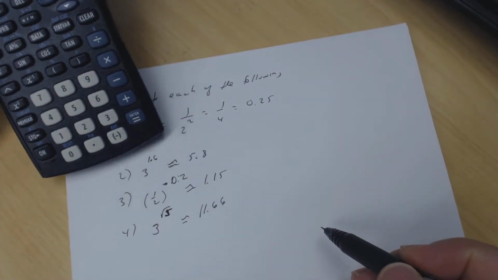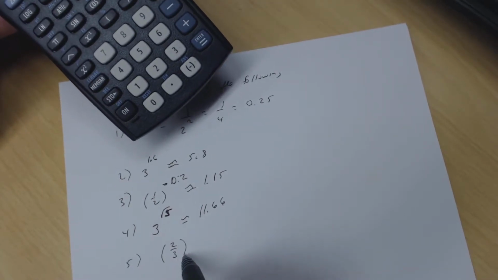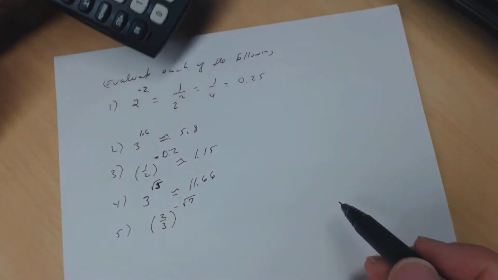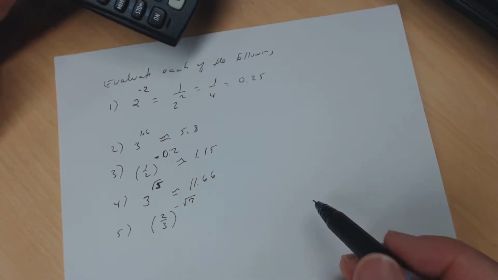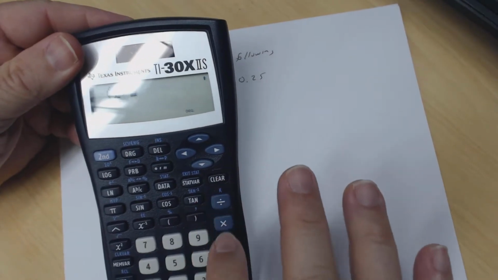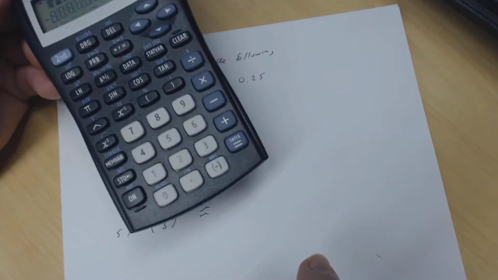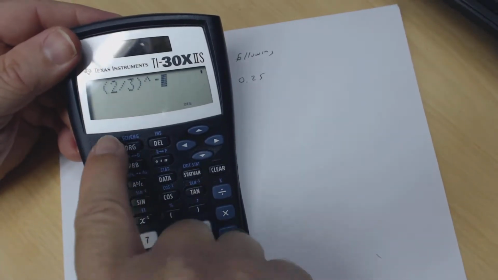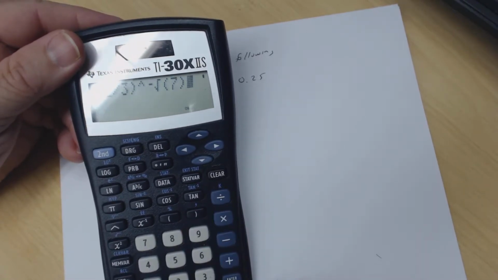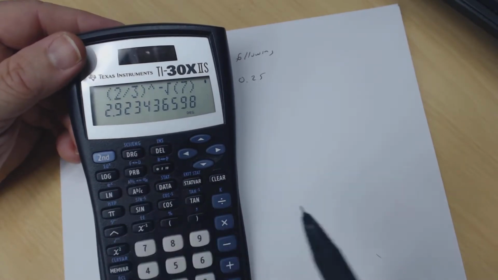11.66. Okay? And then number 5, suppose we had 2/3 raised to the negative square root of 7. So again, use parentheses. You're going to say parentheses 2 divided by 3, close the parentheses, raised to the, and then you're going to say negative square root, and then type in 7, close the parentheses, and then press equal, and you get 2.92 to the nearest hundredth, 2.92.